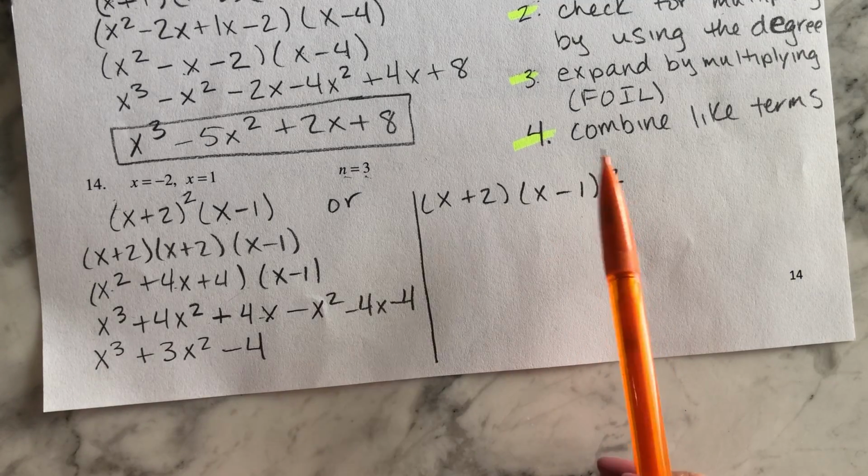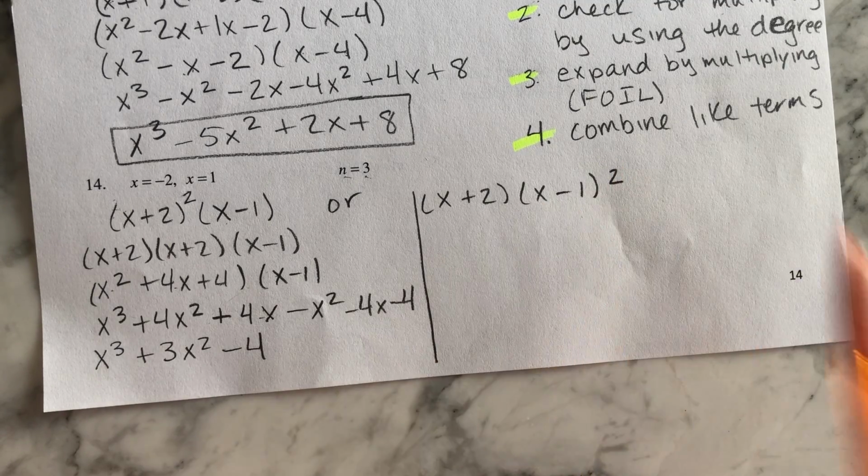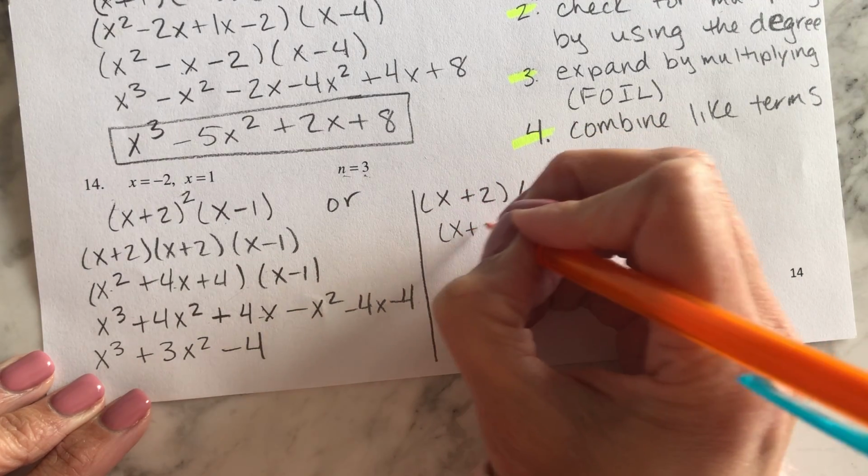If you did the x minus 1 squared, let's see what that looks like.